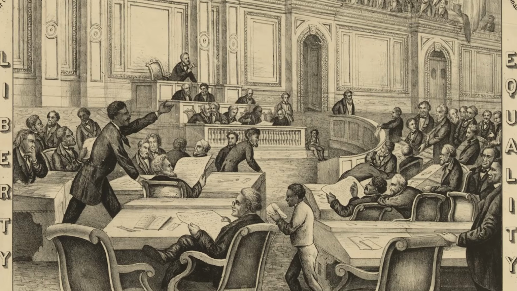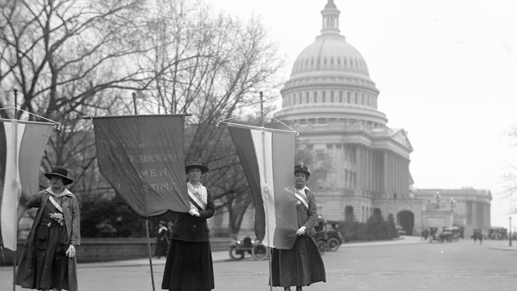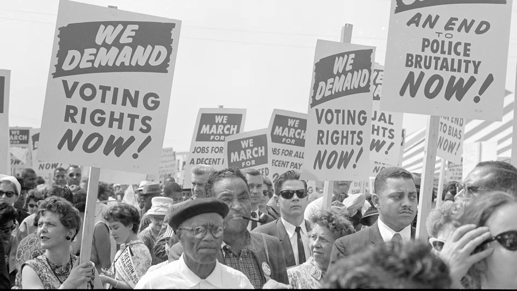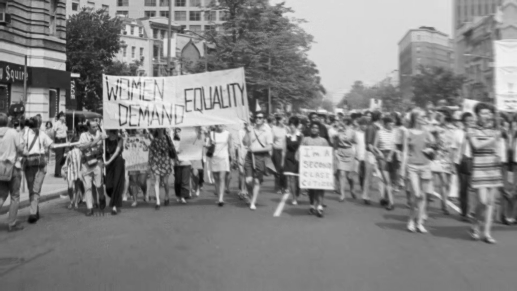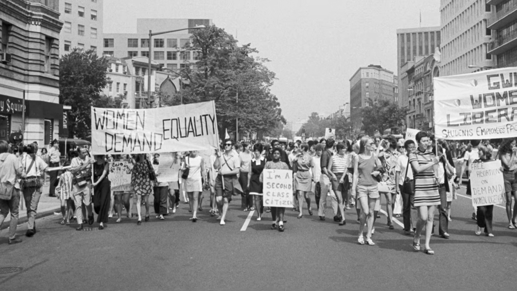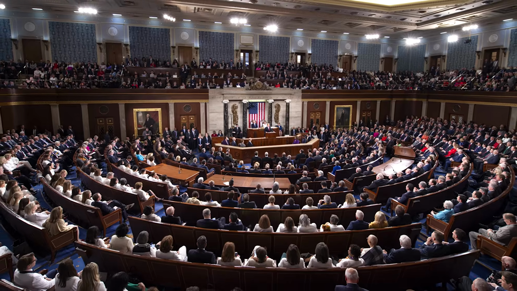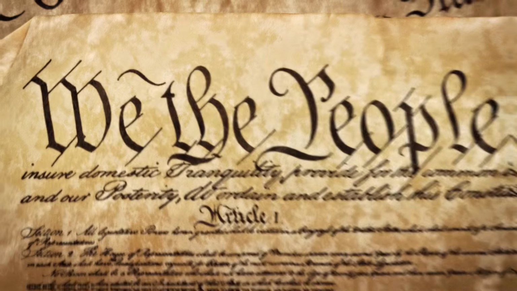Throughout American history, we have seen how citizens used their First Amendment rights of free speech, free press, peaceful assembly, and petitioning our government to change our definition of "we the people." Congress reflects that change. Today's Congress is the most racially and ethnically diverse in our history, and a quarter of each chamber are women, the most ever elected. Congress is we the people.